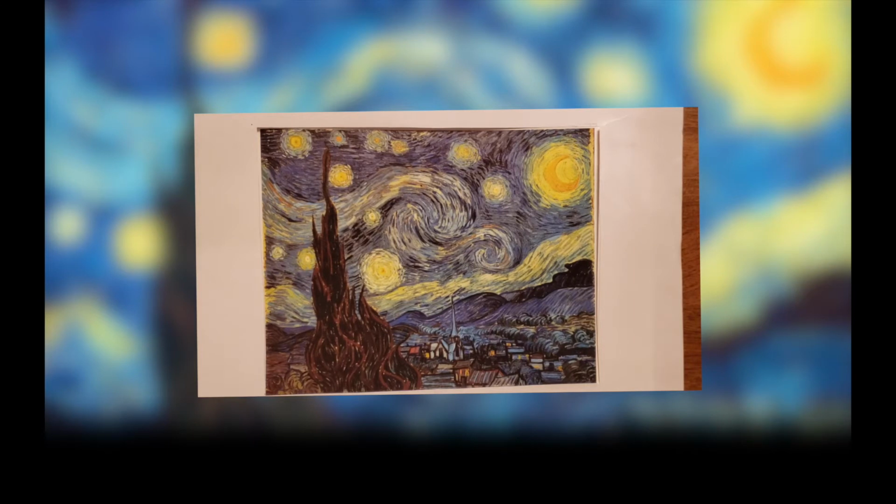Now look very carefully at this painting. I'm sure you recognize it from the art room at the Arlington School. It's called A Starry Night, and it is by a very famous artist named Vincent van Gogh. You may have known that already. If not, I'm glad I could explain a little bit more about it to you.